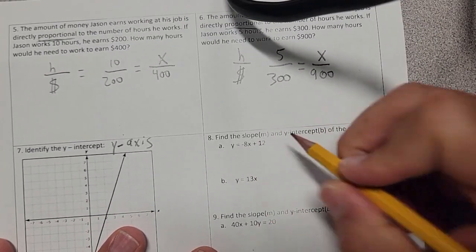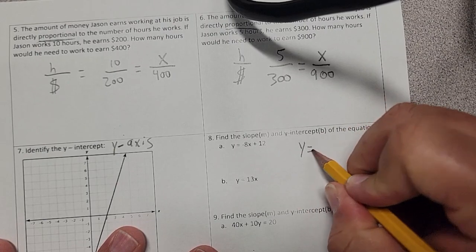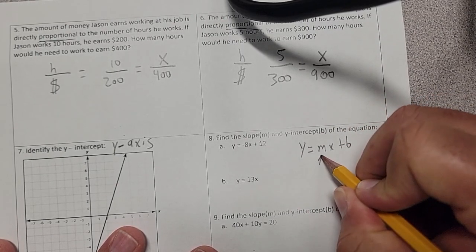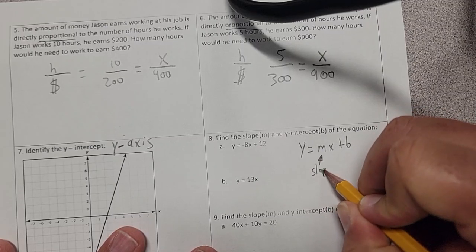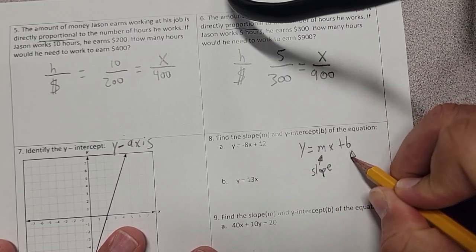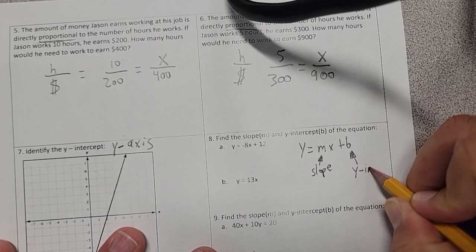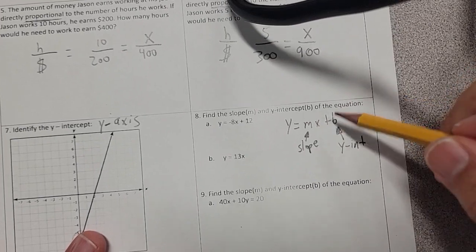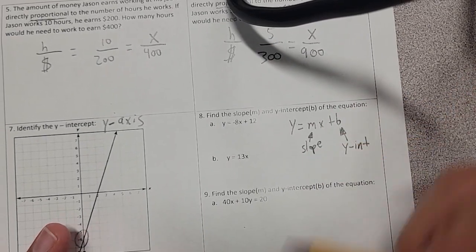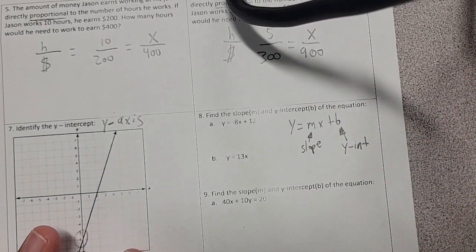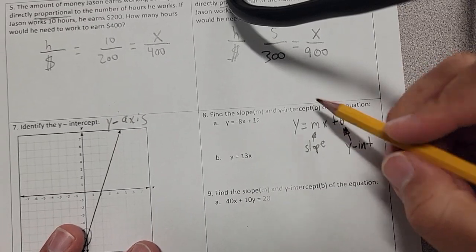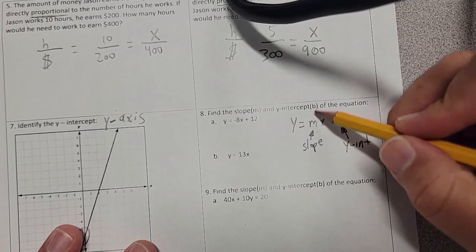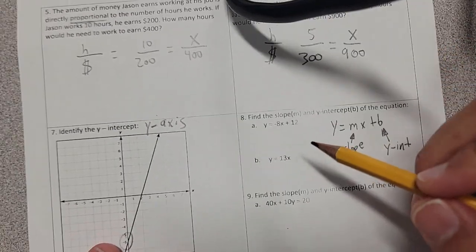Find the slope and the y-intercept. So remember, this is y-intercept form. mx plus b. The m is the slope number. The b is the y-intercept. So what numbers are there? If something's missing, remember, in mathematics, when something's missing, we use the number 0. But if you don't have a number in front of a variable, the x is going to be a 1. So just be careful with that.